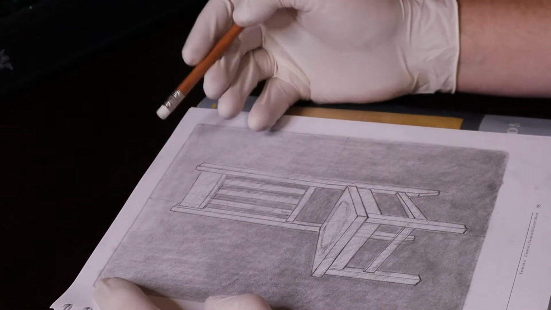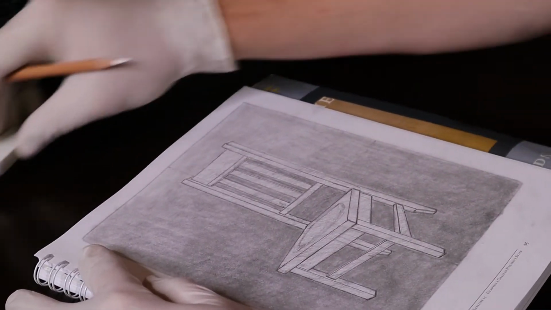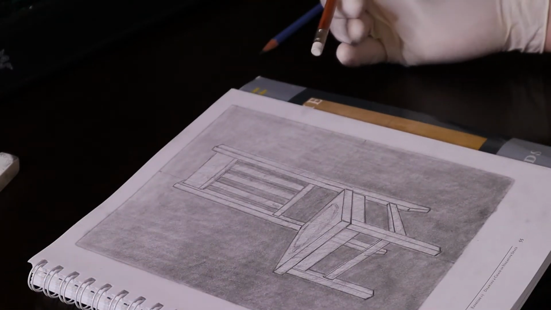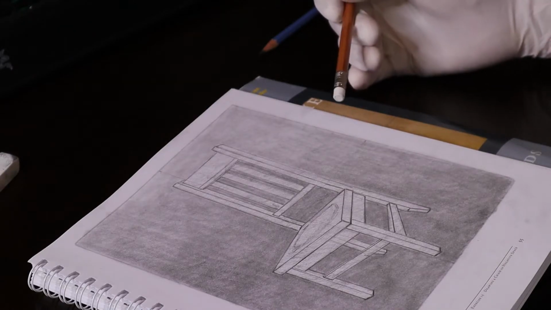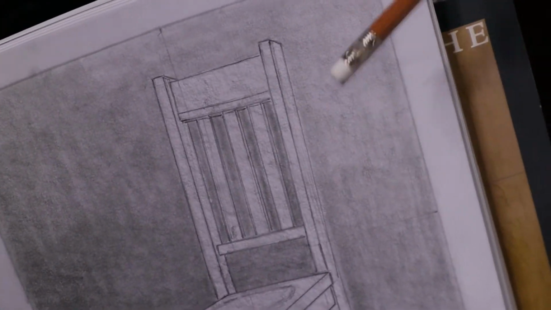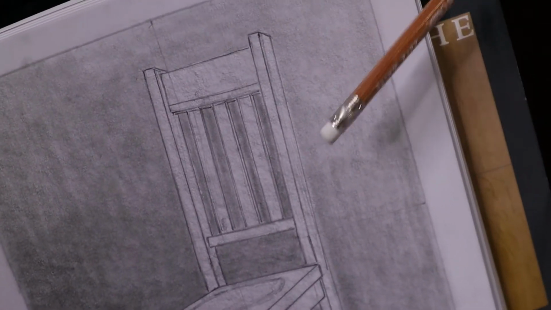So we're going to pick our edges up here, and we want to determine where our light is coming from. So let's say our light is coming from this area right here.